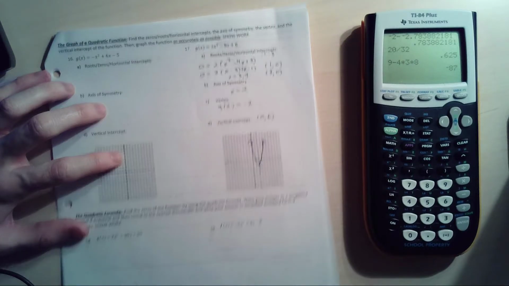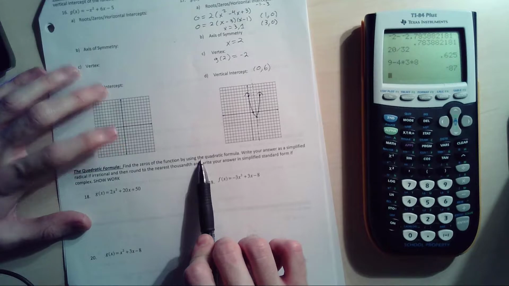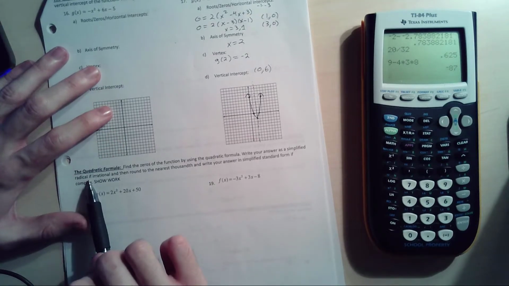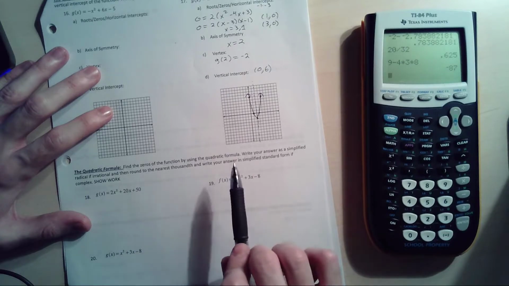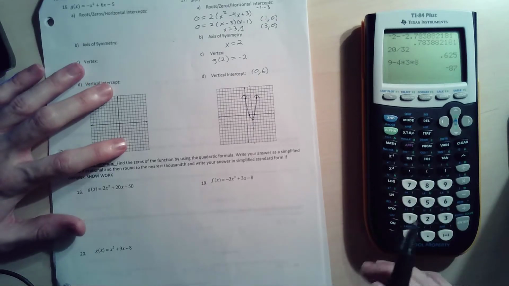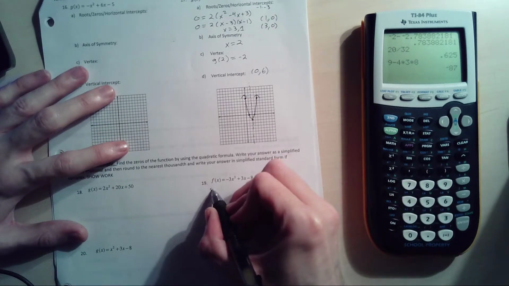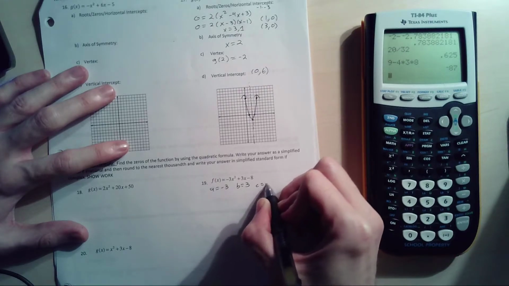Not too bad. After this, number 19, it says to use the quadratic formula in addition as a simplified radical and then round to the nearest thousandth, and write your answer in simplified standard form if complex. So there's a whole boatload of stuff to do after we do the quadratic formula. So we got a equals negative 3, b equals positive 3, c equals negative 8.